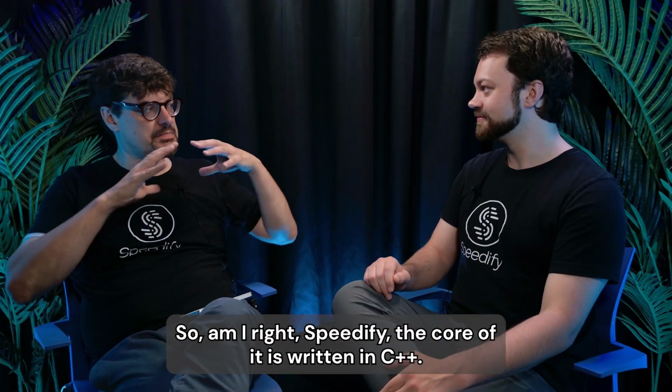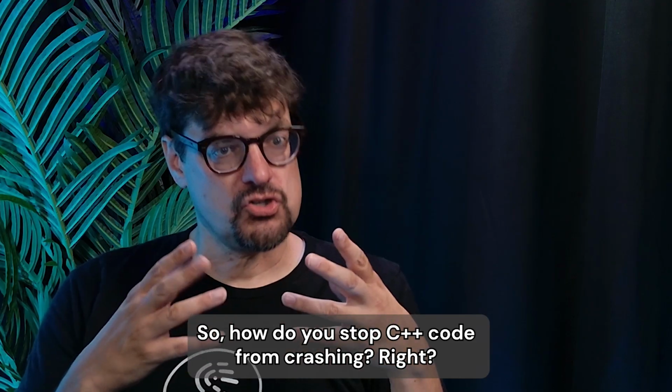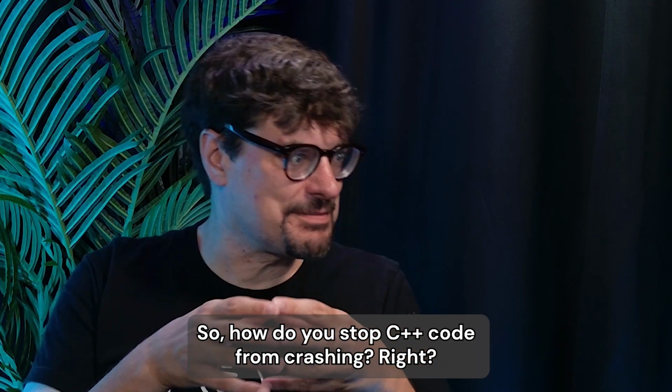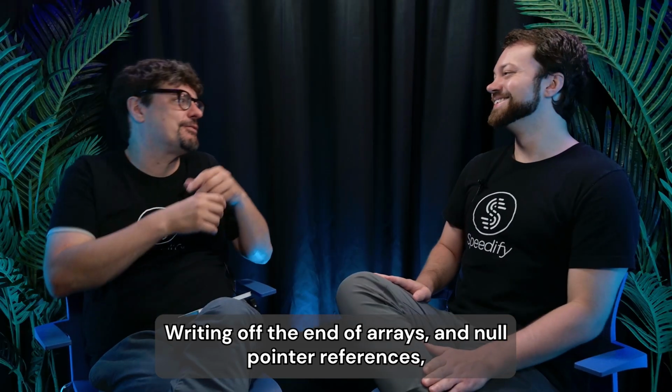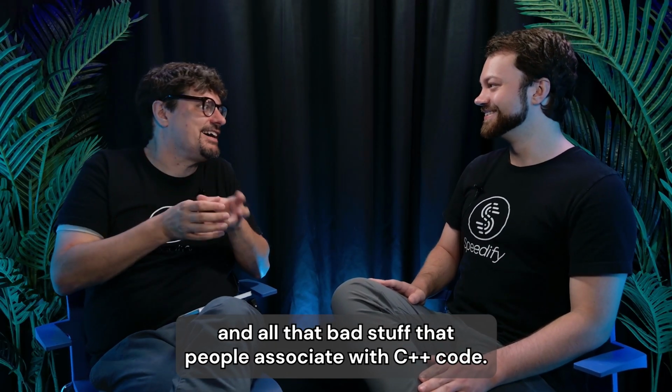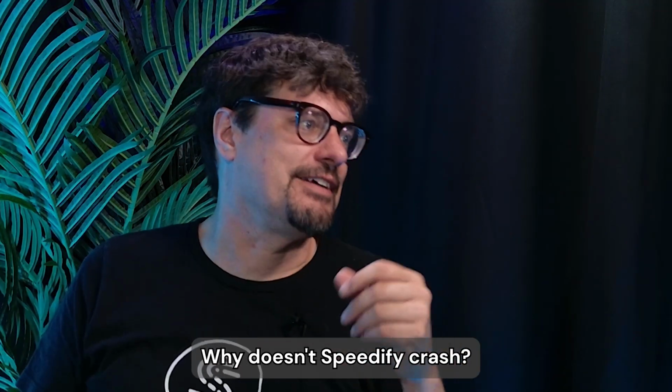So, am I right? Speedify, the core of it is written in C++. Is that correct? Yep. So, how do you stop C++ code from crashing, right? Well, writing off the end of arrays and null pointer references and all that bad stuff that people associate with C++ code. Why doesn't Speedify crash?